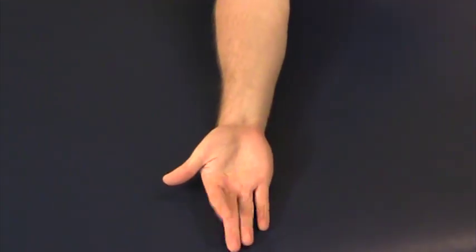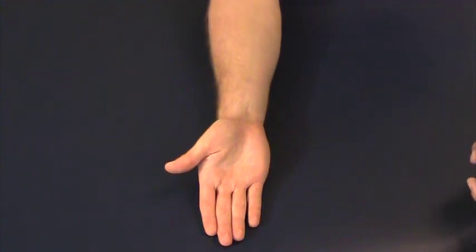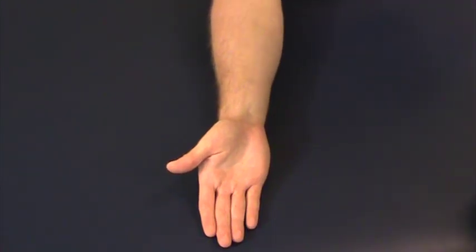So we've completed active and passive range of motion, as well as passive accessories, and now palpation and manual muscle testing. What's left is to perform special tests in order to try and identify or rule in the presence of a pathology. And you can refer to our special test section for the wrist hand to identify those tests that are highly specific.